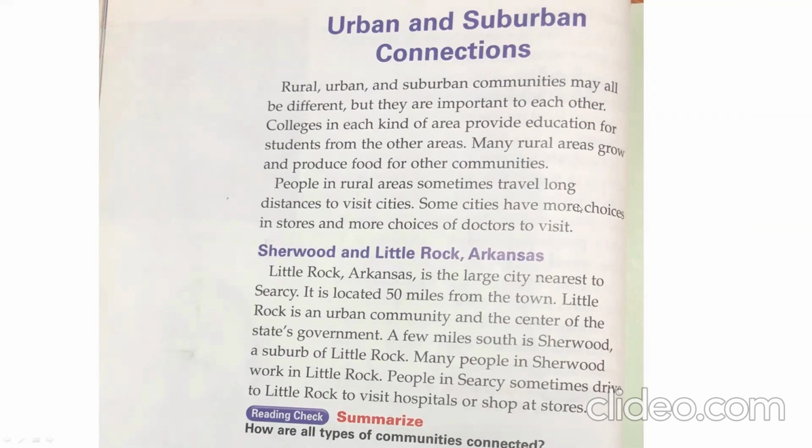As we saw on the map, SST was pretty far away from the suburbs and the main downtown city of Little Rock. So you can think about the long travel distances to visit these other cities in order to have more choices in stores and hospitals that people might want to visit. Now here we're going to look at Sherwood and Little Rock.